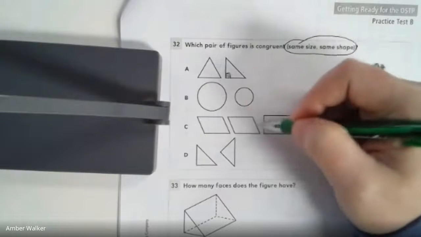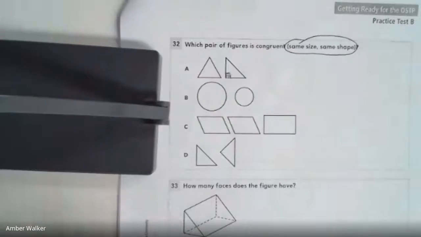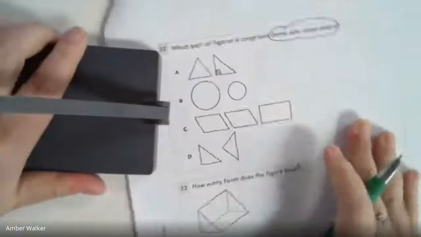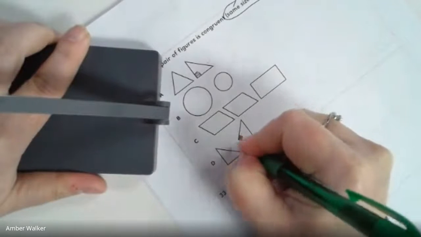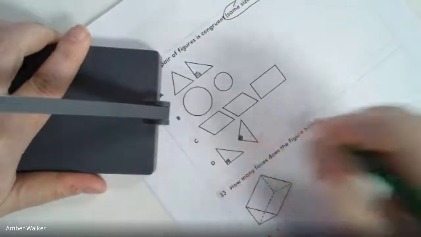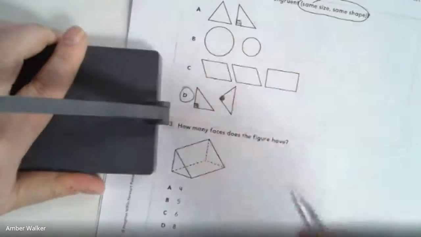There's too many shapes. If I took this shape and I flipped it around, I have a right angle right here, and I have a right angle right here. Both shapes are the same shape and the same size.